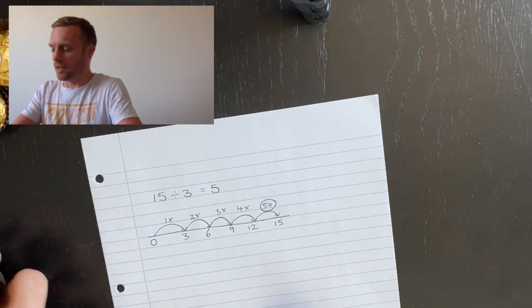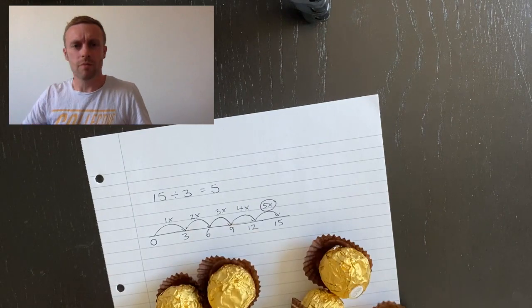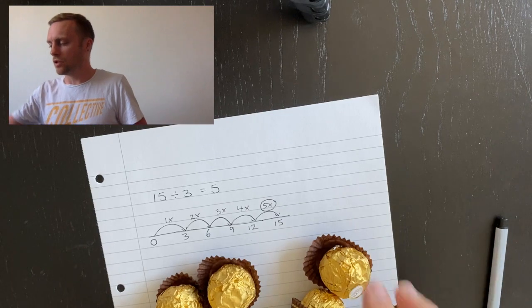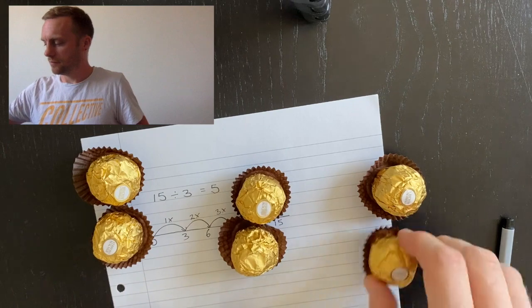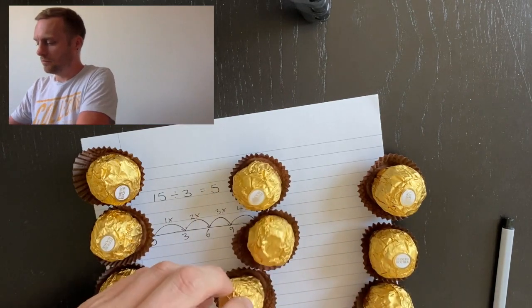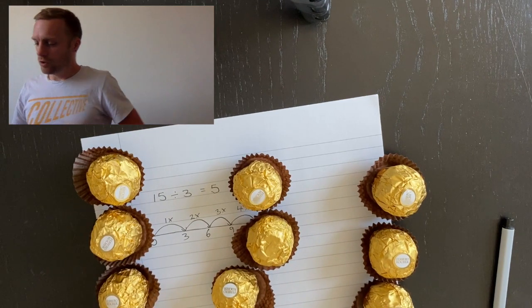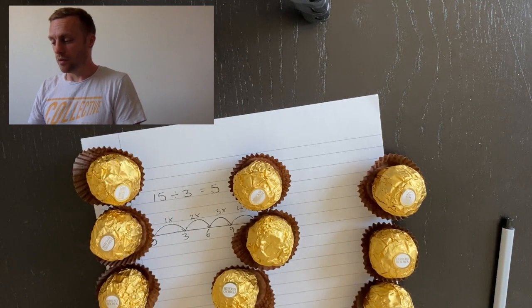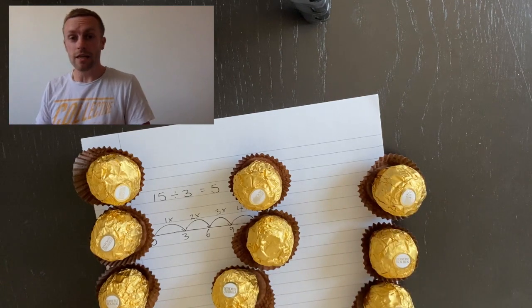Now, there's another way of looking at this, because some people might be thinking, hang on a minute, I know divide by 3 is I've got to put it into 3 groups. Let's see what happens if I try to put 15 into 3 groups. Got to make sure all my groups are the same. So if I've got 15 and I put them into 3 groups, how many groups have I got altogether? I've got 3 groups, and how many is in each one? I've got 5 in each group.